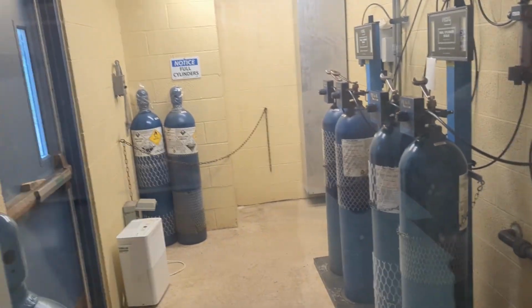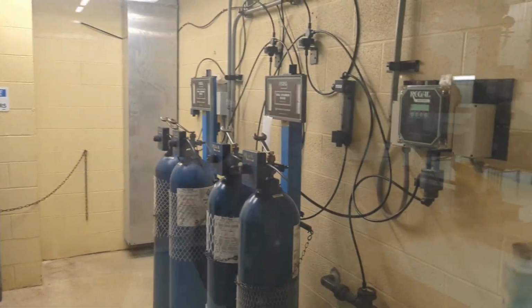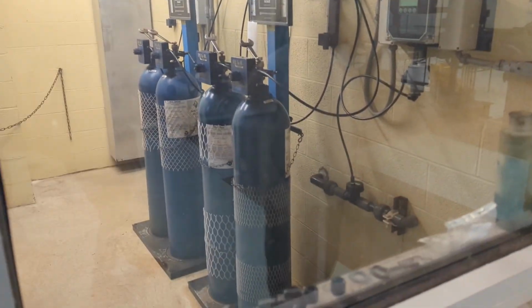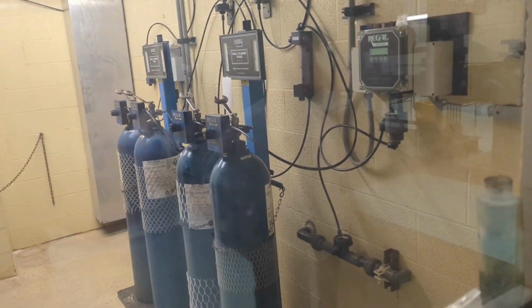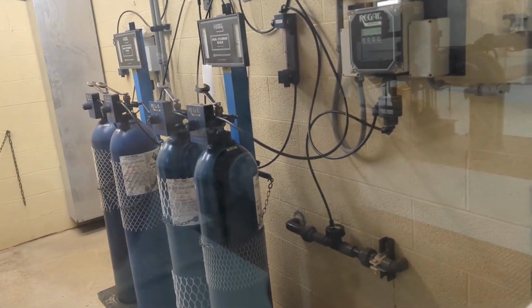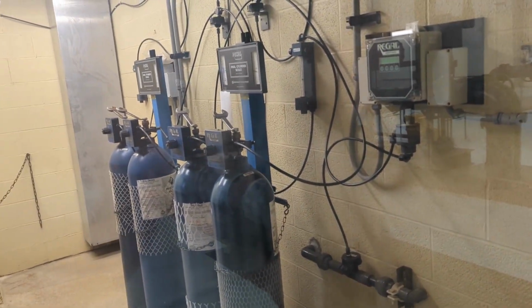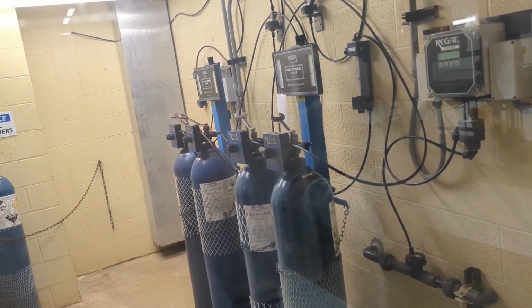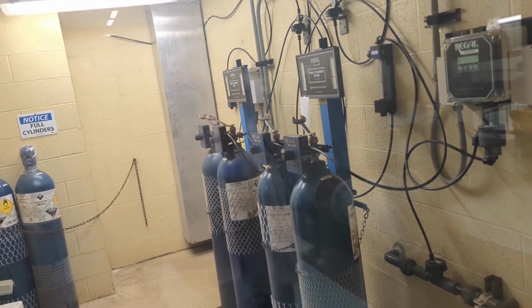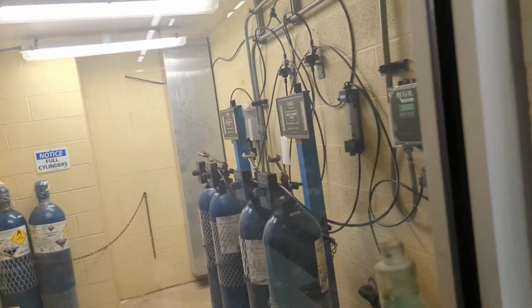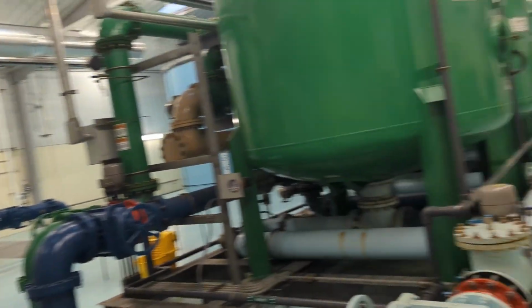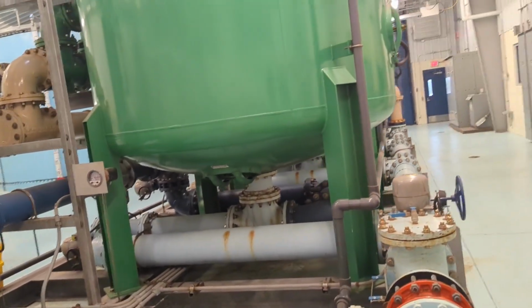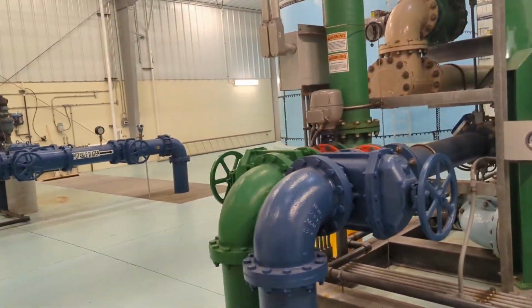These are chlorine cylinders, 150-pound cylinders, great. And you feed that into the water both pre-treatment and post-treatment. Pre-treatment, you said? Yep, before the filters. Post-treatment? After, before it goes out. So the water comes in, has a little chlorine in it, and then it goes through the filters.